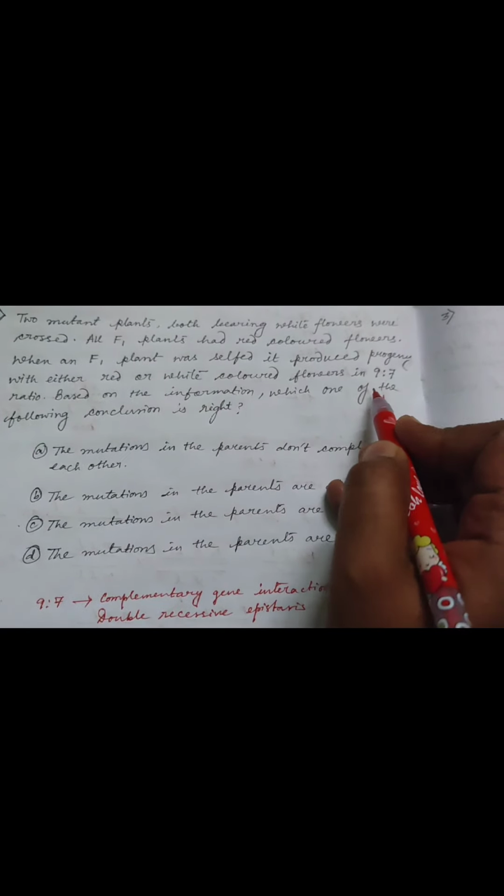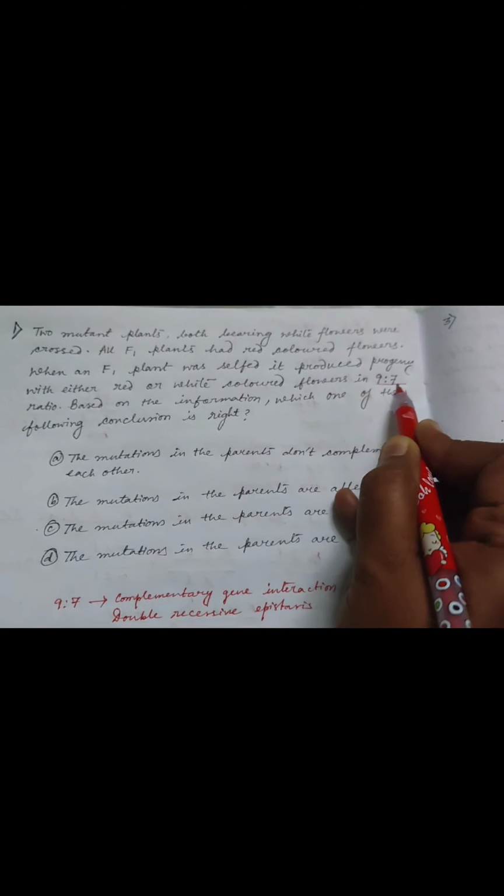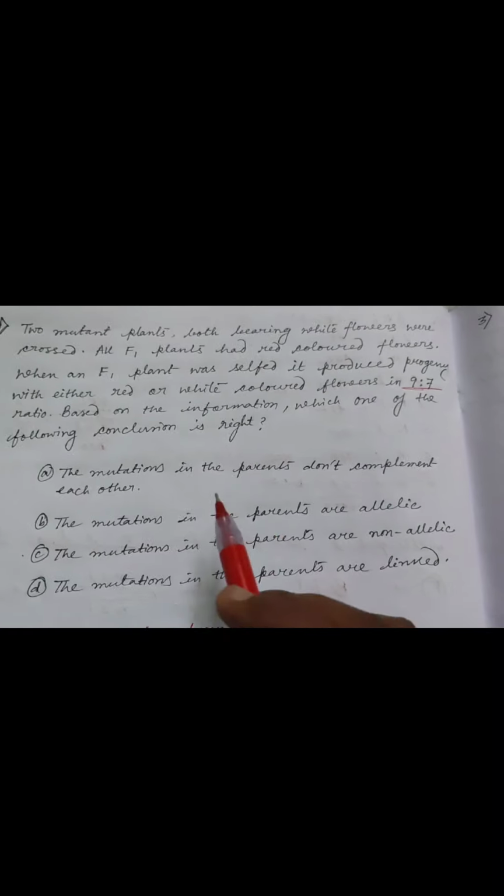Without reading anything else, you have to find out the ratio. The ratio is 9:7. It is the ratio of double recessive epistasis or complementary gene interaction. You have to just remember this ratio. So let's see the options.